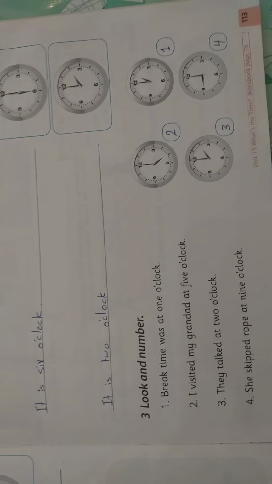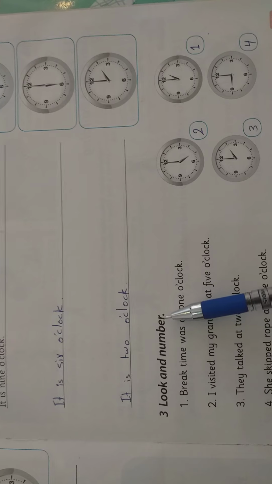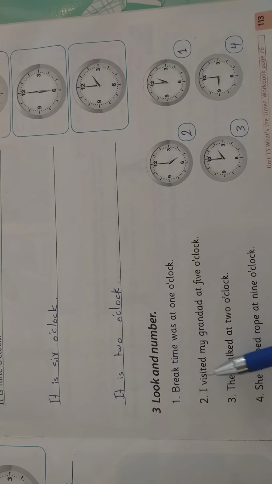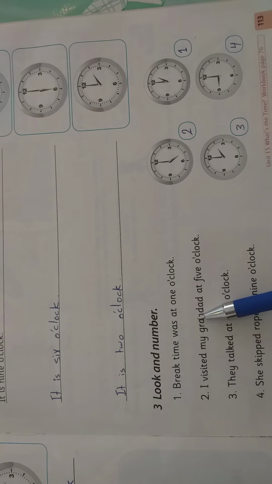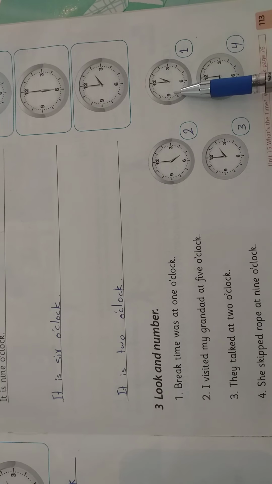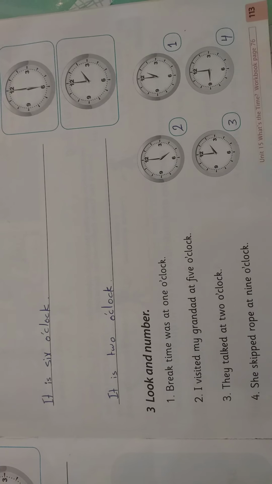Move to question number 3. Look and number. Here we have 4 sentences. We have to read the sentences and number them depending on the clocks.